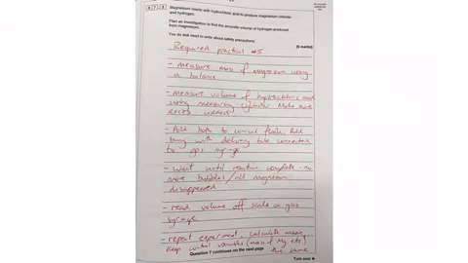It's important that for each repeat, we keep the control variables the same: the same mass of magnesium, the same volume of hydrochloric acid, the same temperature, because all those kind of things could affect the total volume produced.